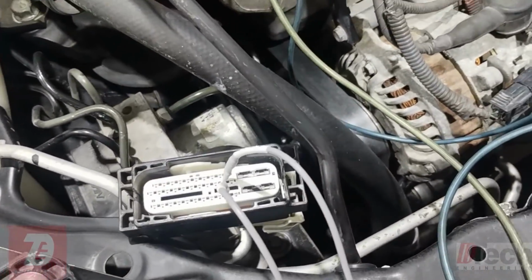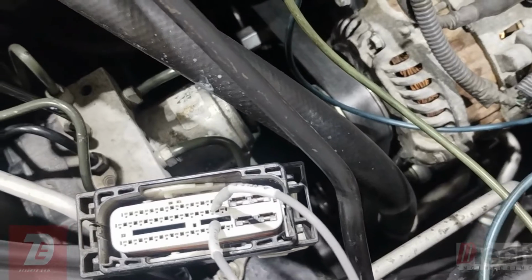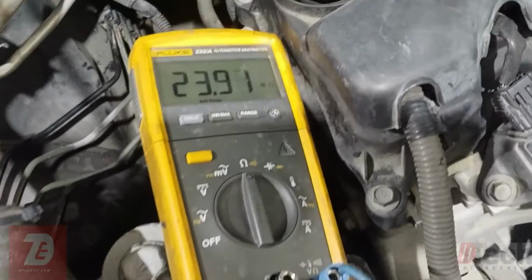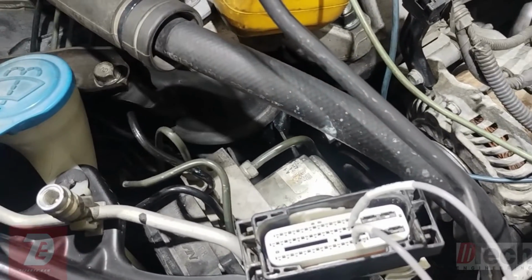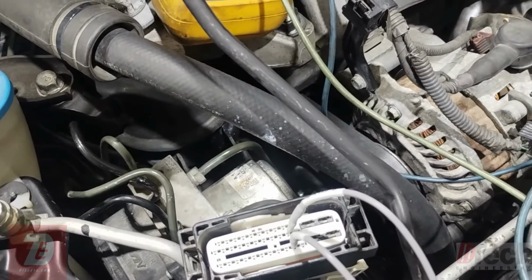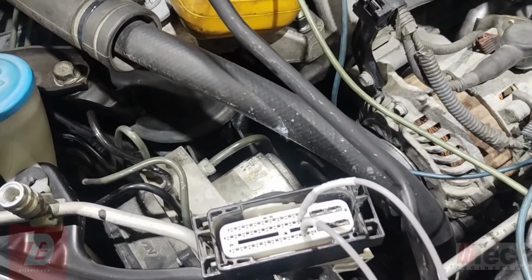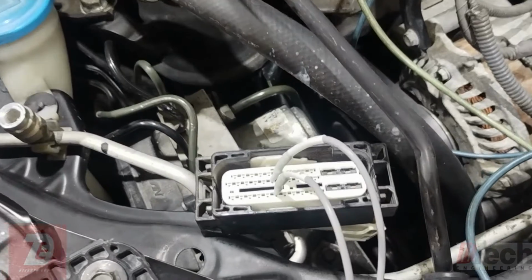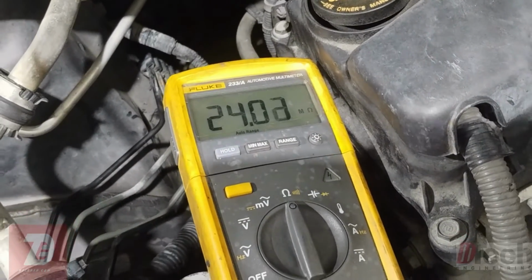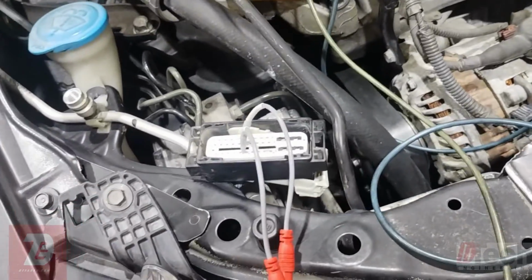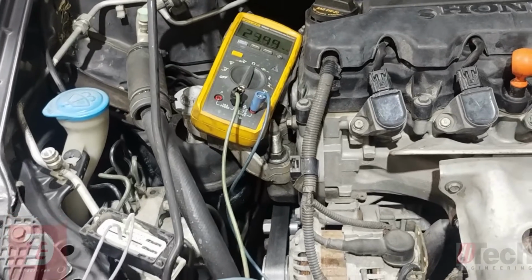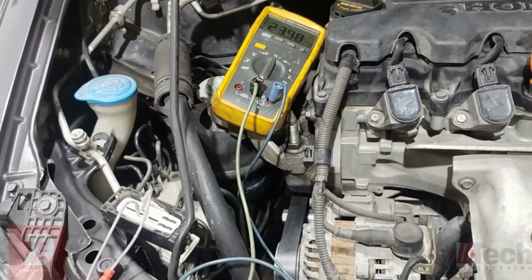Okay, so I am pinned all the way to the right. That is for the right front, and I'm getting the reading in the 23 mega ohms. So let me show you the left front. Okay, so now I am in the left front, and I'm getting pretty much the same reading there on the meter. So that right there is a single test.